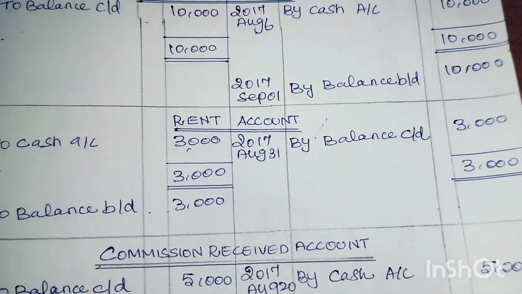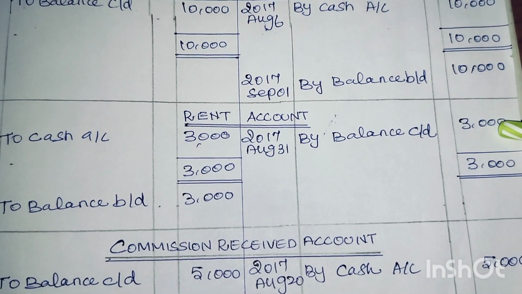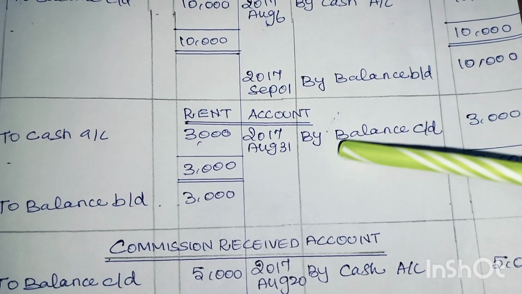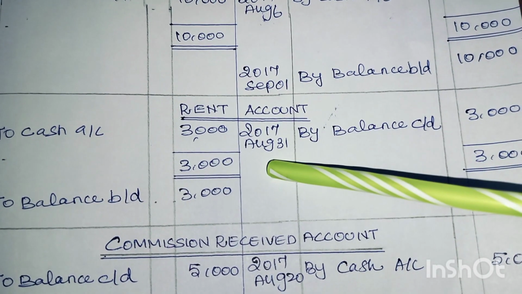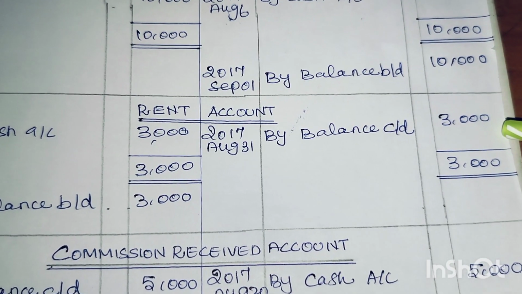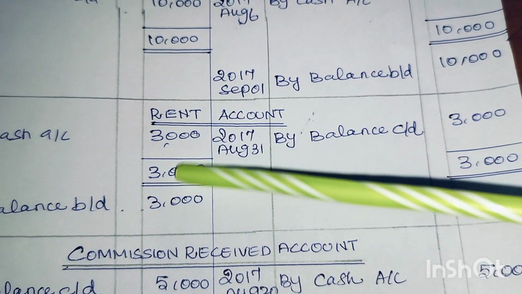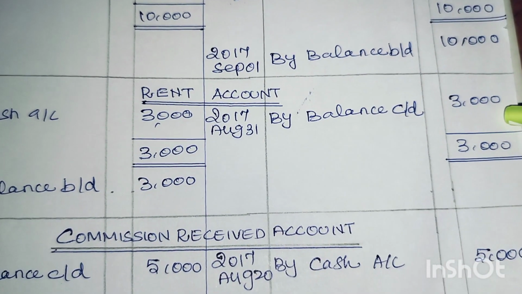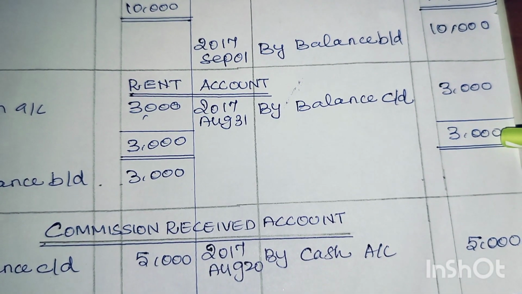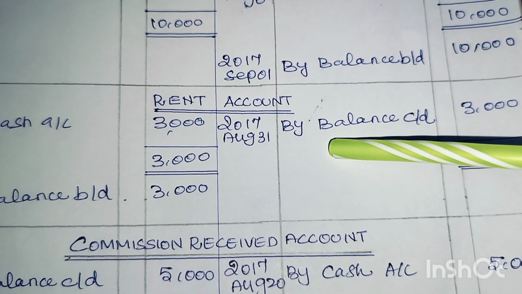Okay, then to find which side has the lesser value, of course the credit side has the lesser value, even though the credit side has no value. So we will balance it. What we do: 2017 August 31, by balance carry down, 3000 rupees we entered here. Now we check: the debit side has a total of 3000, the credit side also has 3000, and the total is also 3000. We balance it on both sides. Here we see balance carry down.